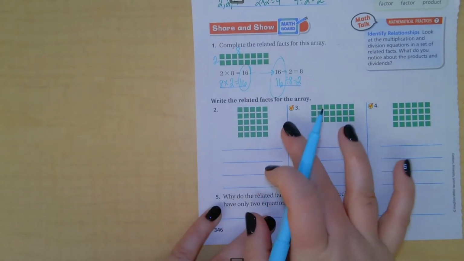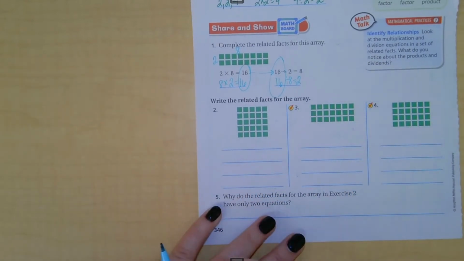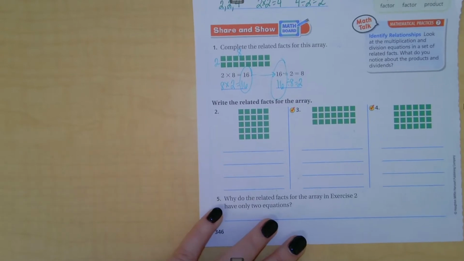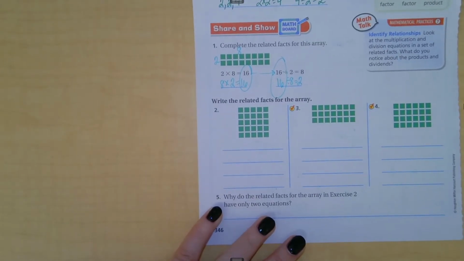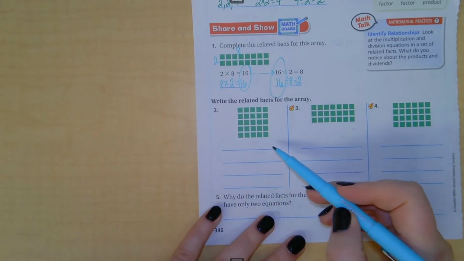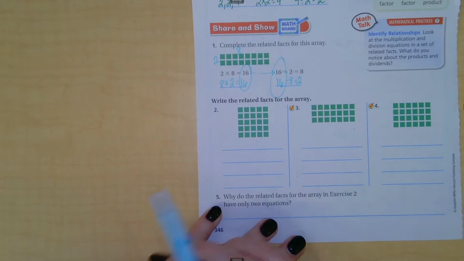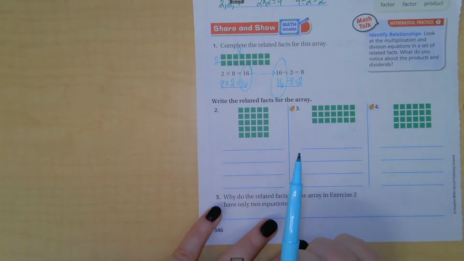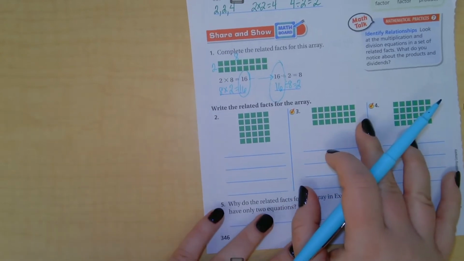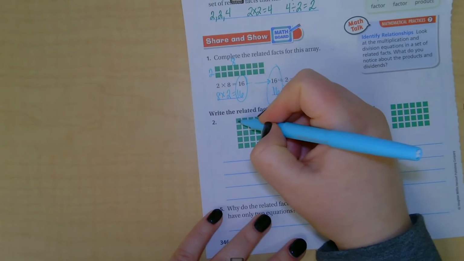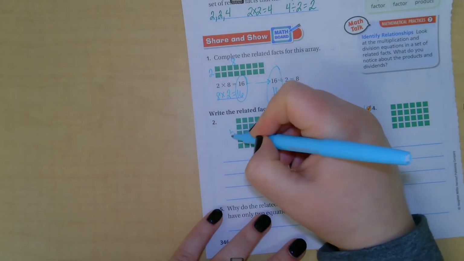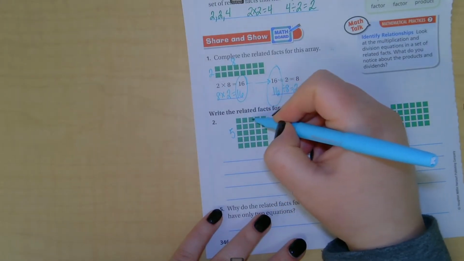So we're going to look at these arrays, and we're going to write the related facts for the array. So in simple terms, we're going to write out the problems in the fact family. Now you're going to notice there's 1, 2, 3, 4 lines. So you should be able to come up with 2 multiplication and 2 division problems, unless there are twins in the family. Here we go. 1, 2, 3, 4, 5. Label your array. 1, 2, 3, 4, 5.